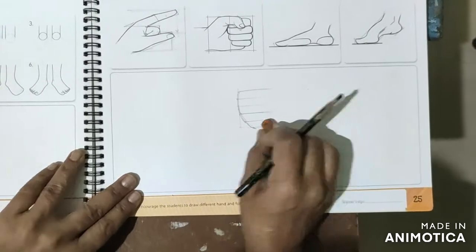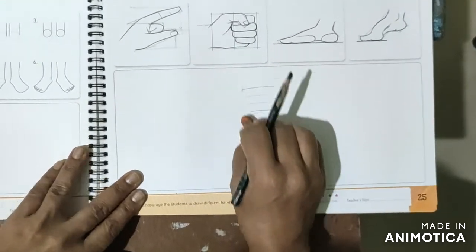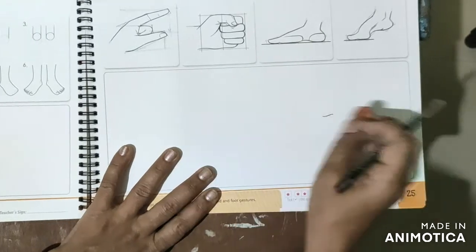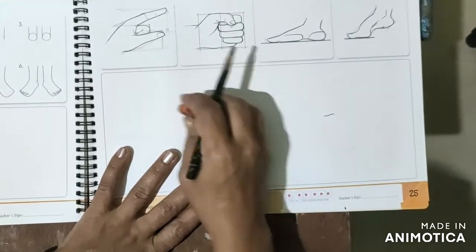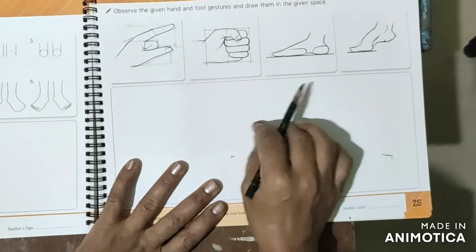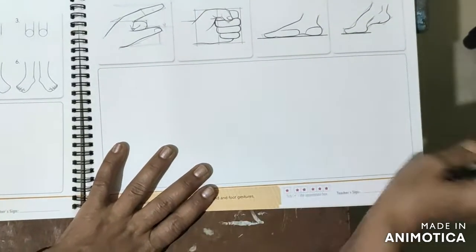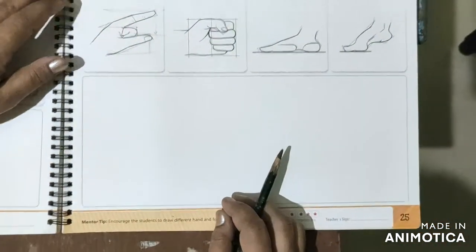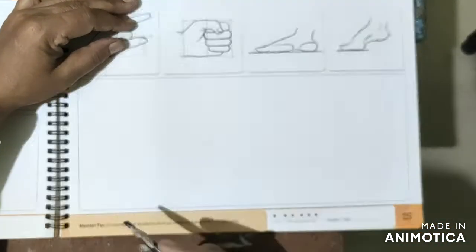Okay, so arc-like portion is always useful to you. Suppose take an example here, another from this, because it is your homework to copy them. Try to copy them in a proportionate marking. Okay, so, well, this is my hand.